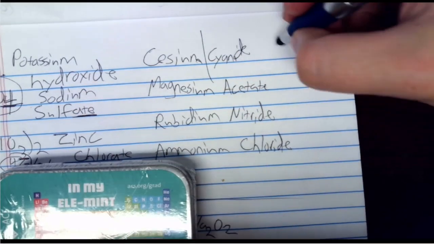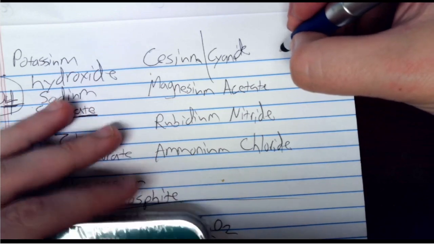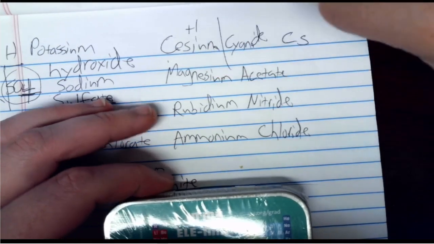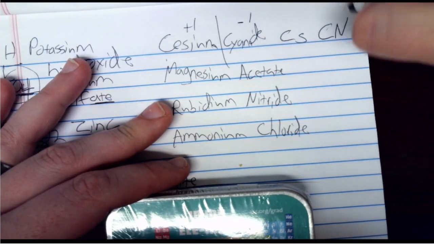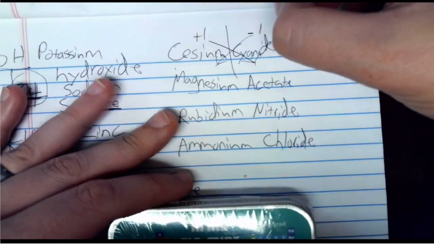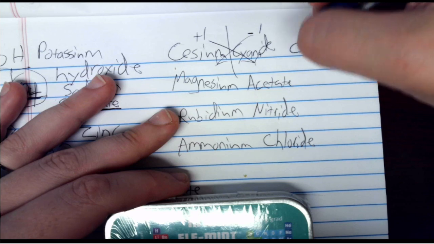Okay, this one's a little bit harder. Going backwards, you have to know something about the charges. Cesium, that's plus 1. Cyanide is minus 1. You need to know that cyanide is minus 1 in order for this to work.